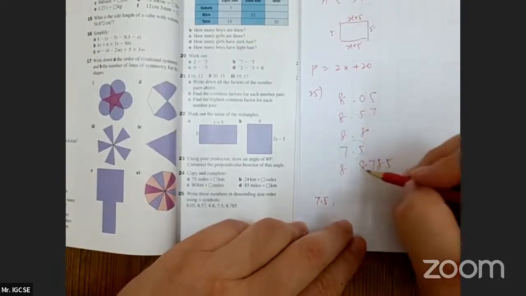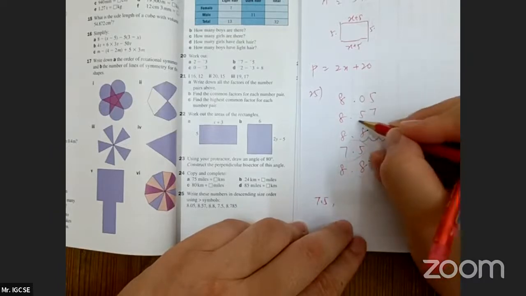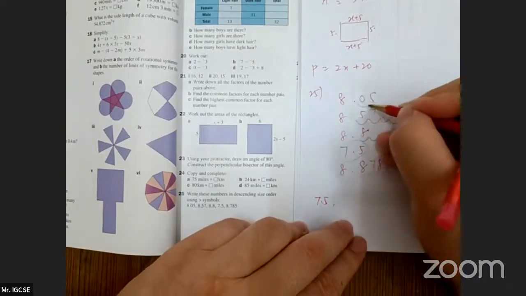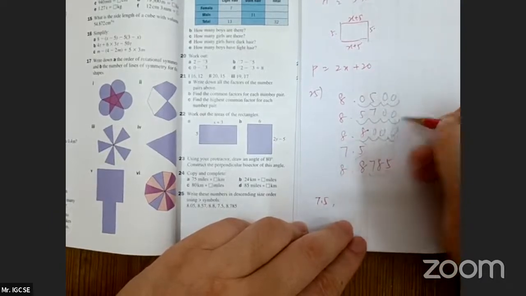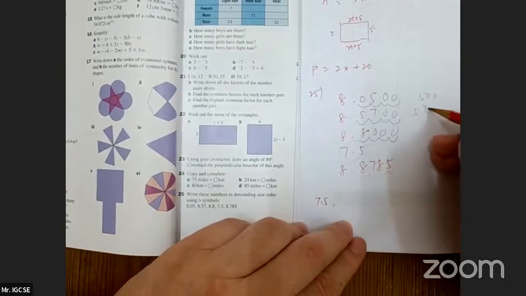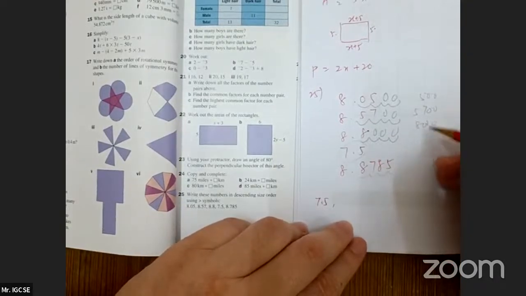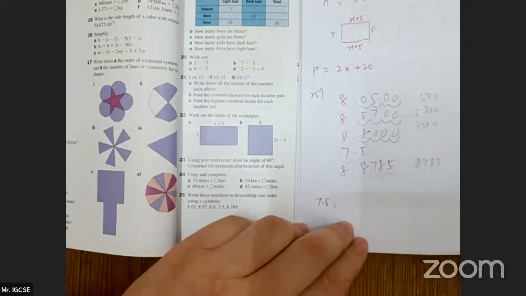So this one has 4 decimal places. So everything you need to have 4 decimal places, so that they can be compared easily. So add a 0, add a 0, add a 0. So this is 8.0500, this is 8.5700, this is 8.8000, and this is 8.8785. So which one is smaller?